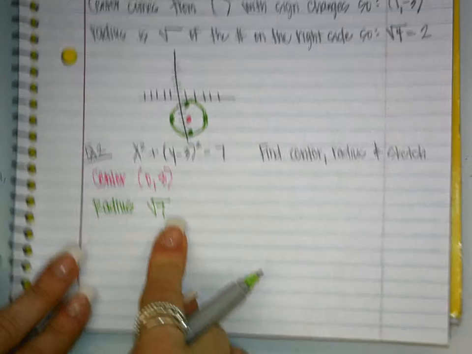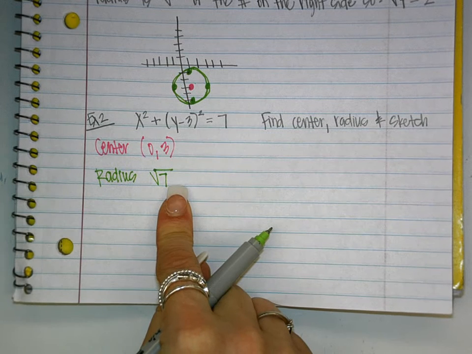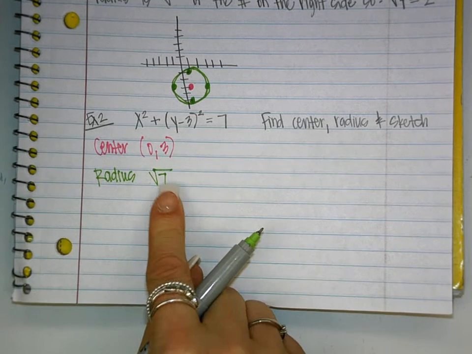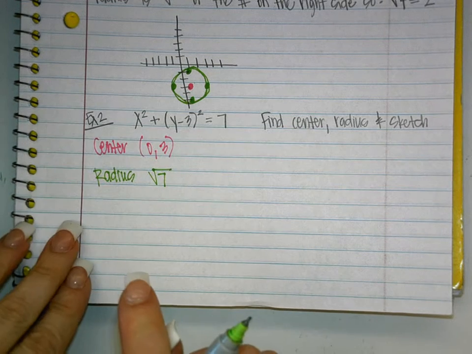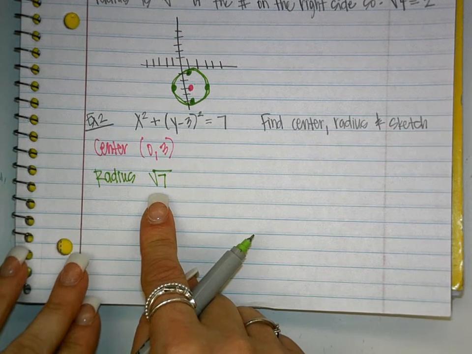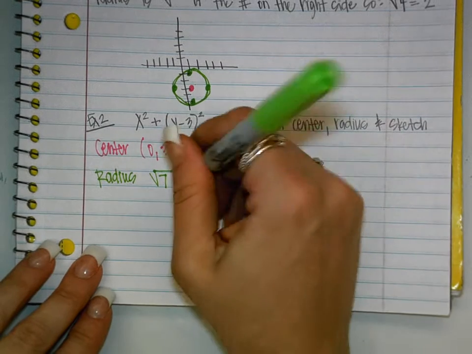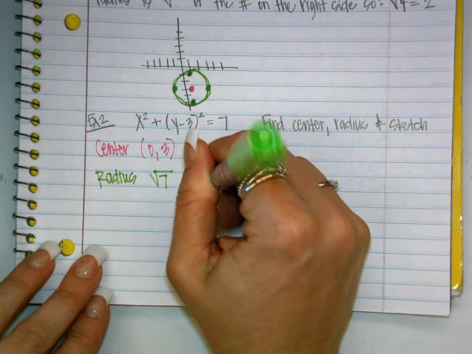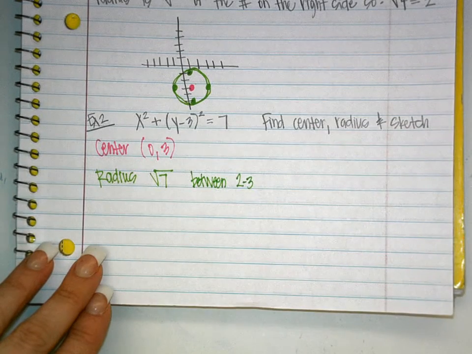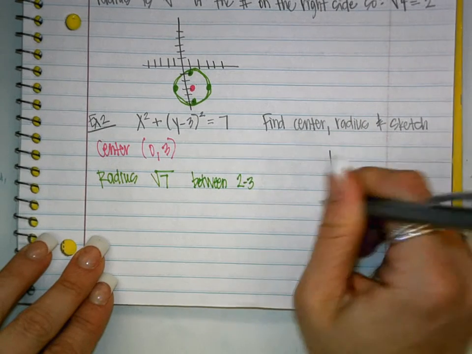What is radical 7? Which two whole numbers is it in between? What are the radicals that you know that's around that? It's in between 2 and 3. You know radical 4 is equal to 2. Radical 9 is equal to 3. So between 2 and 3. You don't have to write that part down, but you're just going to need to know it when we draw our picture. Okay, so make your sketch.